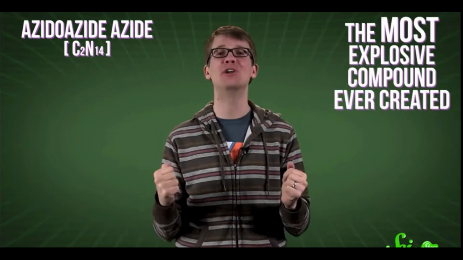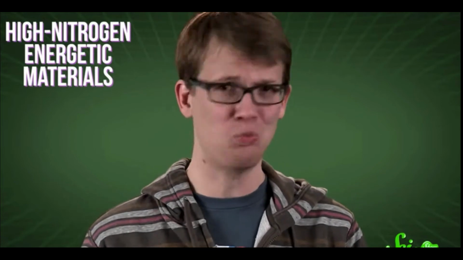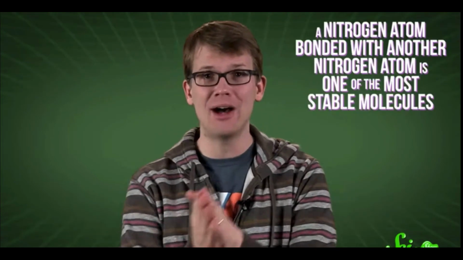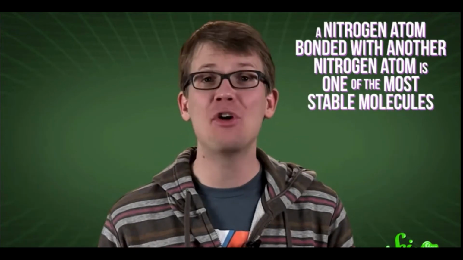Non-reactive is not a word that we're going to need when discussing the next chemical on our list, azidoazide azide, the most explosive chemical compound ever created. This twitchy little compound is part of a class of chemicals known as high nitrogen energetic materials, and it does what it does because nitrogen just wants to be left alone. A nitrogen atom bonded with another nitrogen atom is one of the most stable molecules on Earth. Their electrons form an extremely strong triple bond with each other, which in nature can usually only be broken by a molecule being hit by lightning.